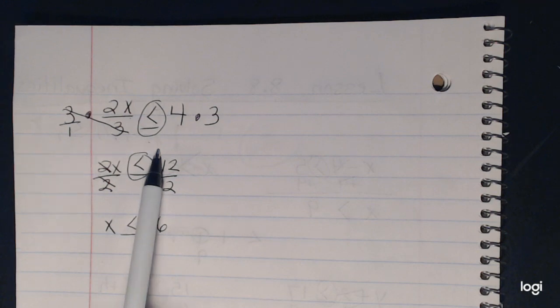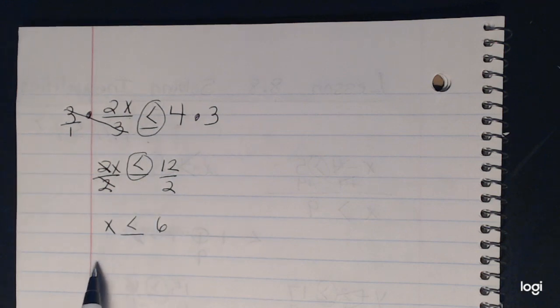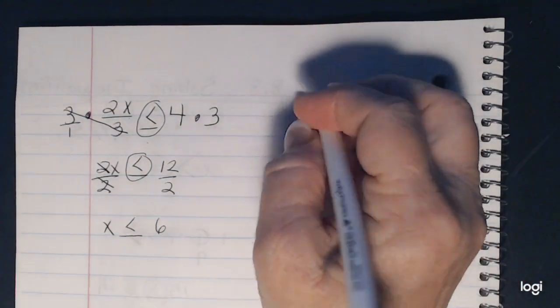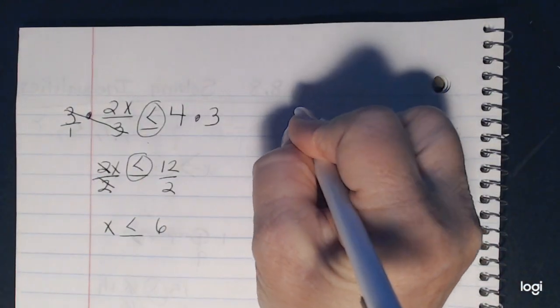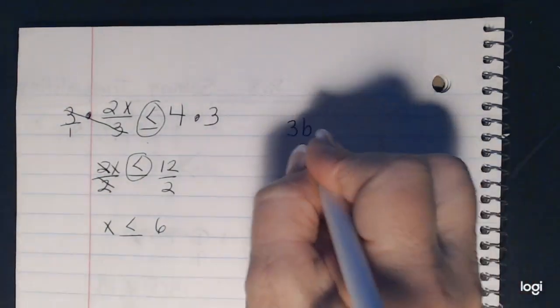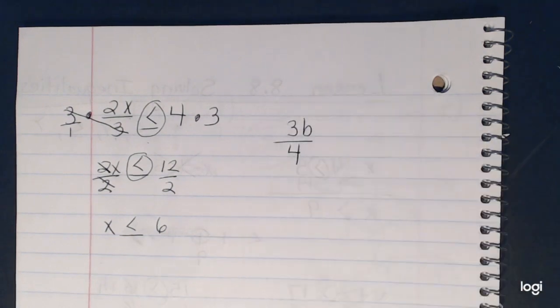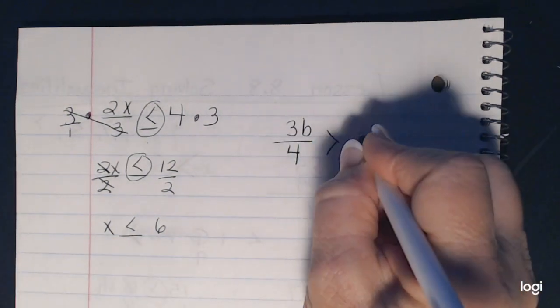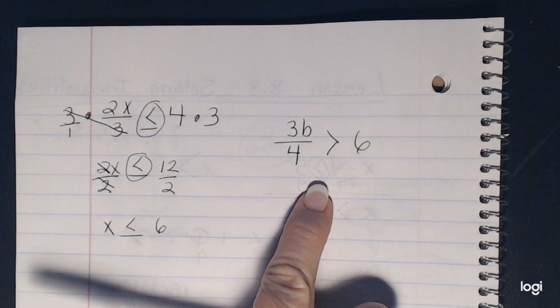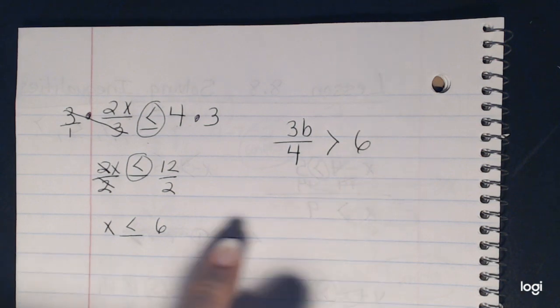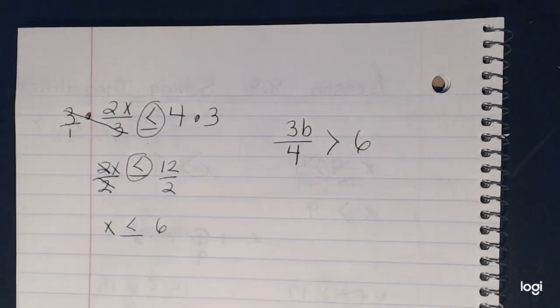Now today's lesson, we're going to solve these inequalities, and then we're going to put together the lesson we did yesterday and graph them as well. What I would like for you to do is use the example we just did and solve 3b divided by 4 is greater than 6. See if you can solve this inequality right here. Use this one as your example.